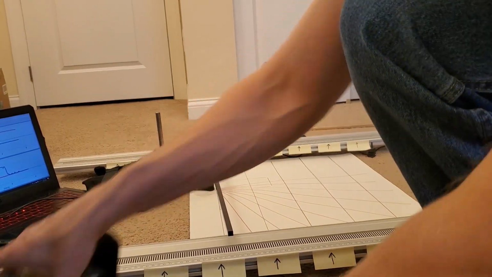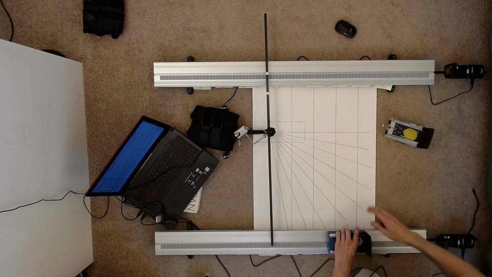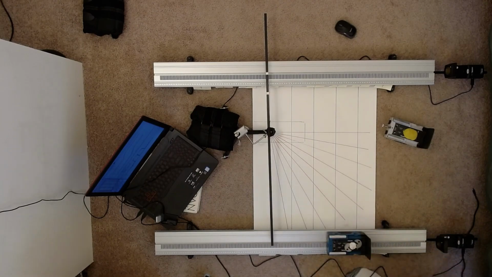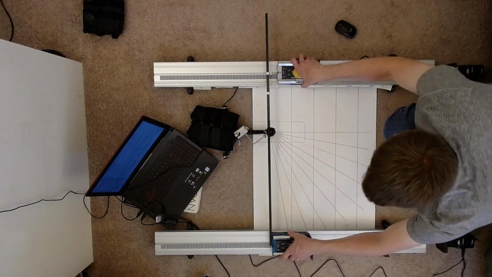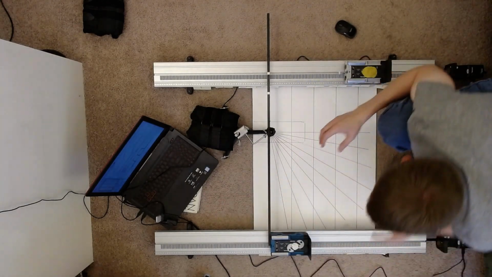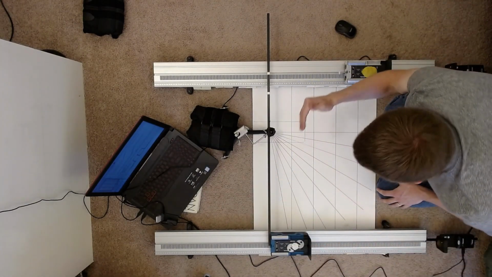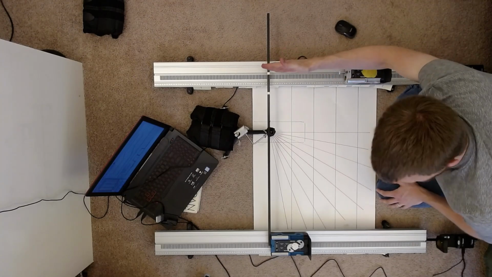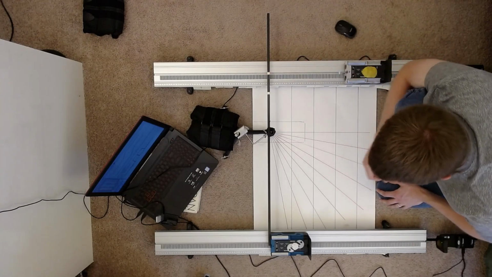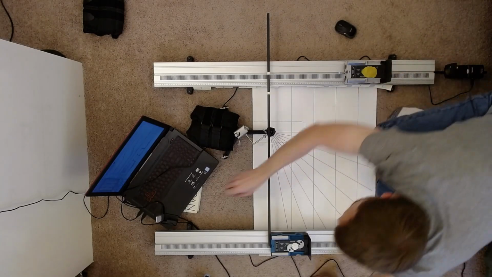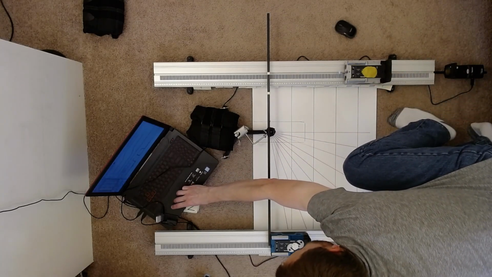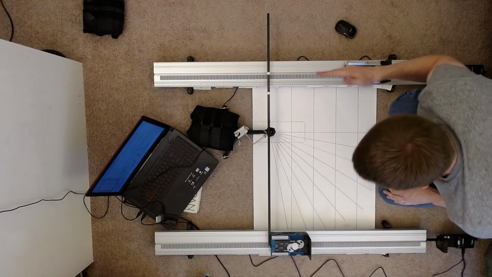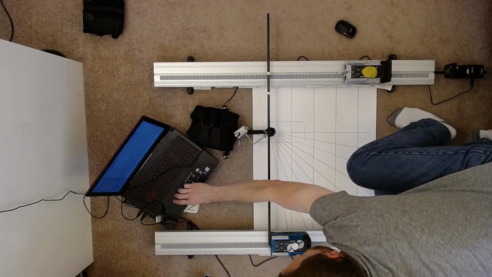So let's try this setup. Let me just get everything nicely arranged. Okay, everything is now aligned. So again, this is equal mass, but cart 1 is hitting at half the distance that cart 2 is being launched at. So let's start taking some data. And this is the elastic case trial 1. So here we go.